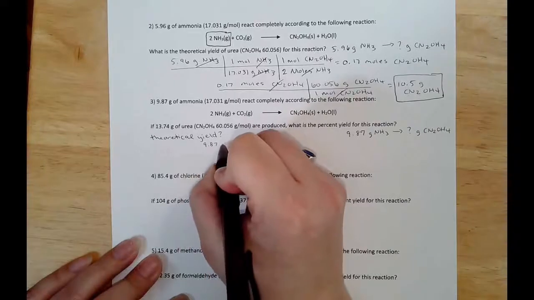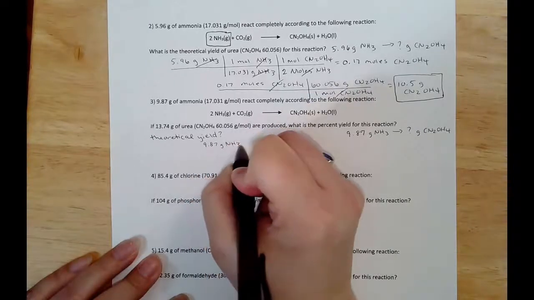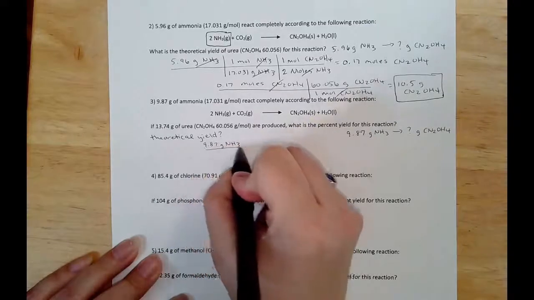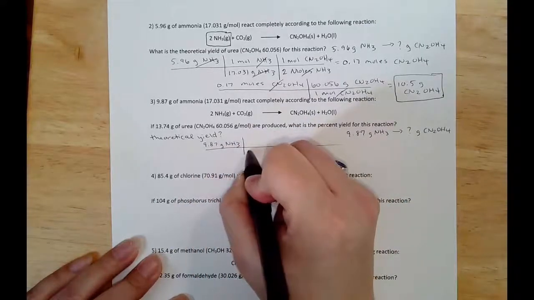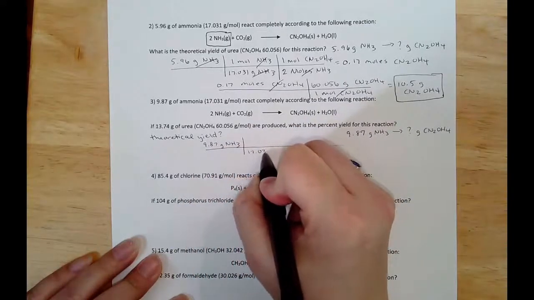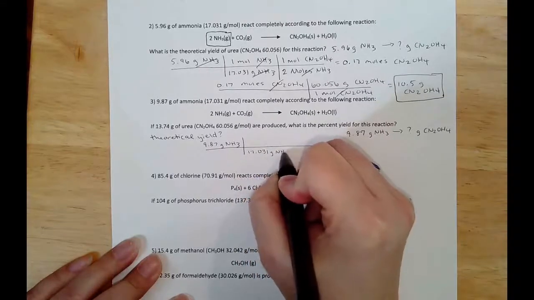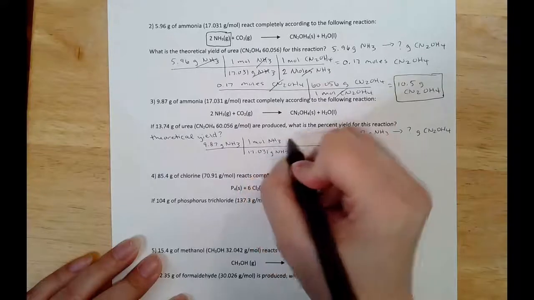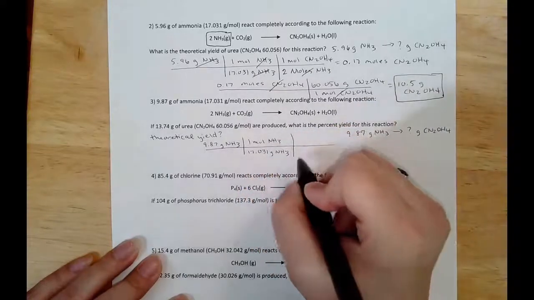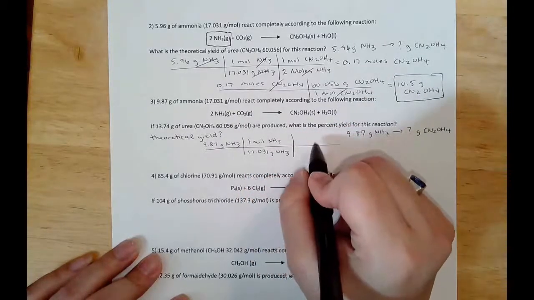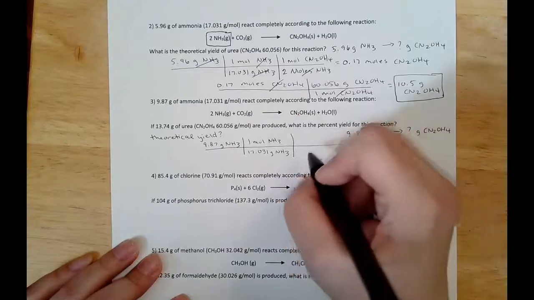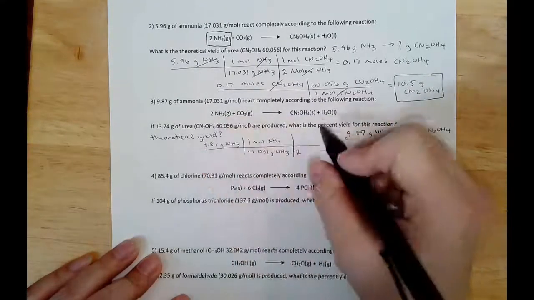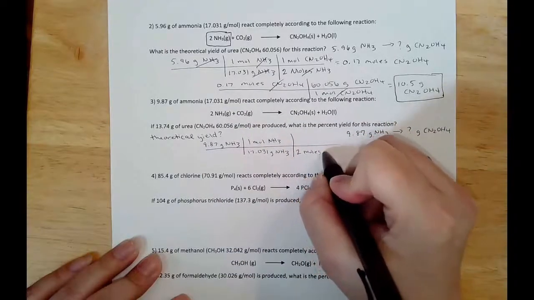This process, by the way, is the same as what we did for number 2, right? So we're going to draw our lines, with the molar mass of ammonia, which they gave us in the problem. Okay, now I can convert from my ammonia to my urea. And again, this number is coming right from there: 2 moles of NH3 to 1 mole of urea.